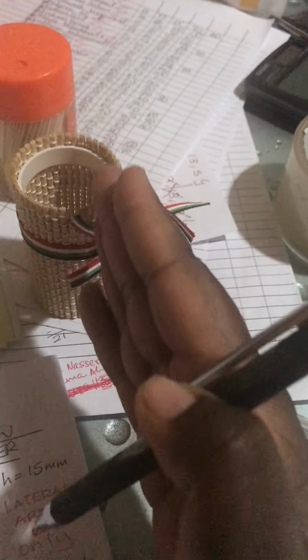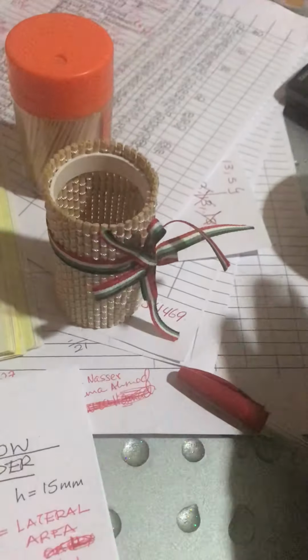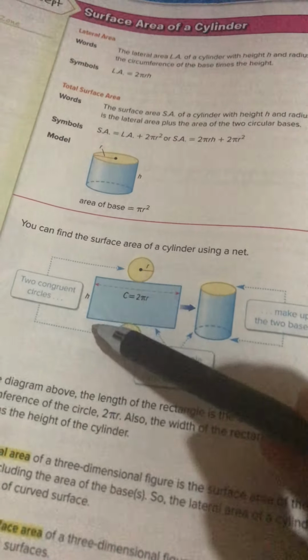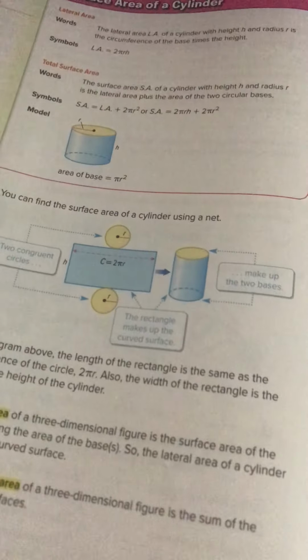That means you find the area of the circle on top, the area of the circle at the bottom, and then when you cut this, it makes a rectangle. Okay? So if I cut this down and open it, that shape will be a rectangle. So it will look like this. You'll have your two circles and your rectangle in the middle.